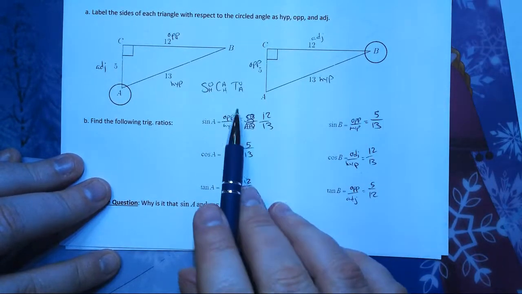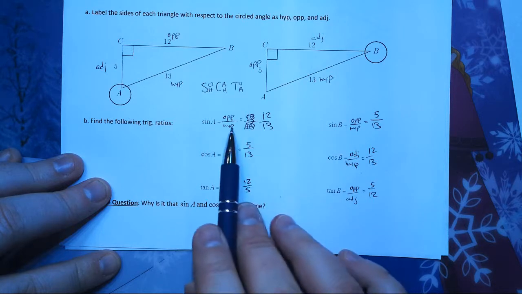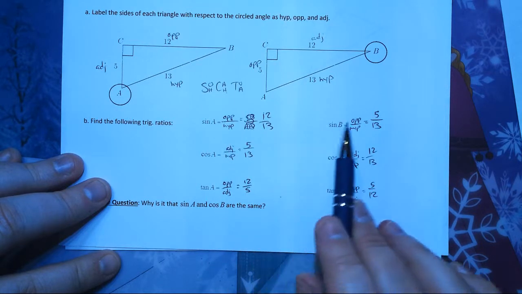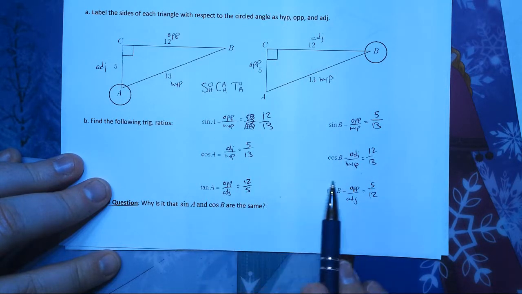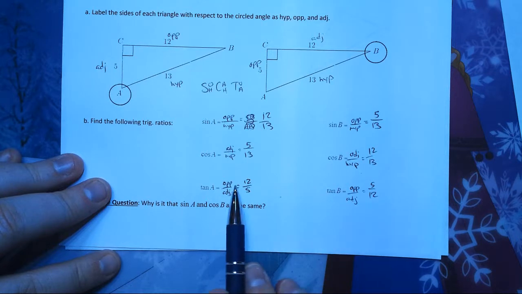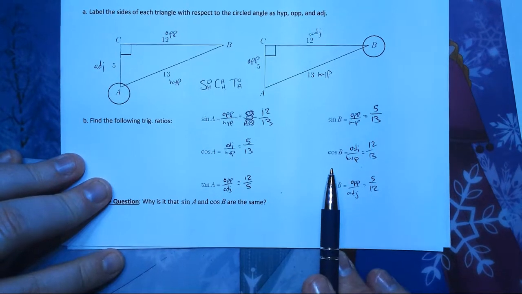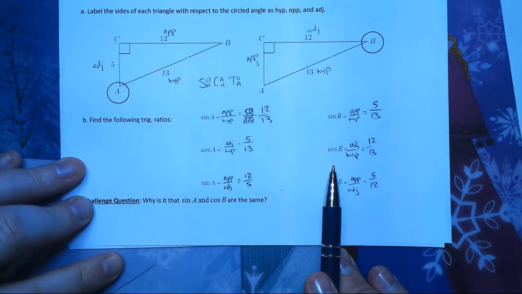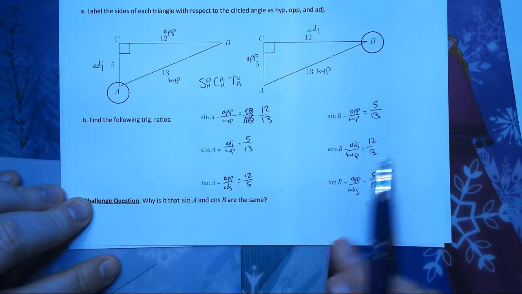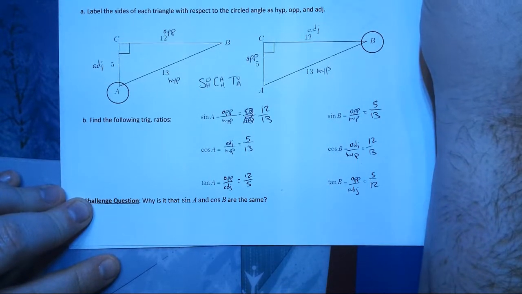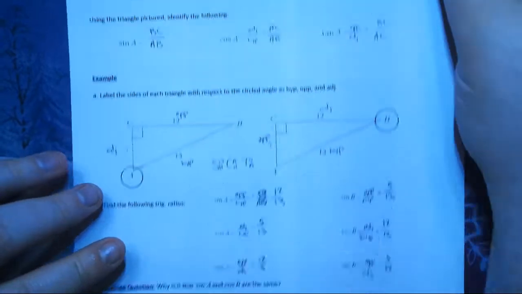So the challenge question here is, why is it that the sine of A and the cosine of B are the same? And why is it that these two are the same? How come these are just like the same thing, but they're flipped? I want you to think about that. I challenge you to see if you can come up with an answer to this, and we'll go over this on Tuesday. Why Tuesday? Because there ain't no school Monday.